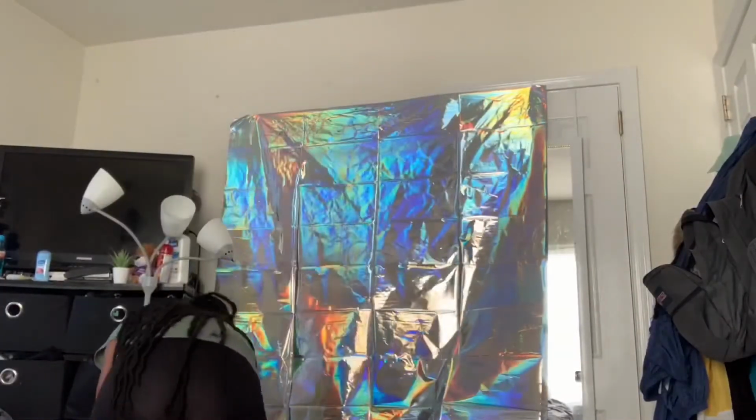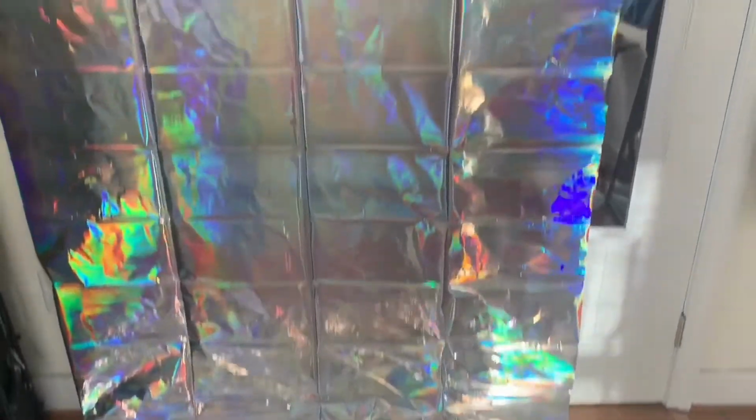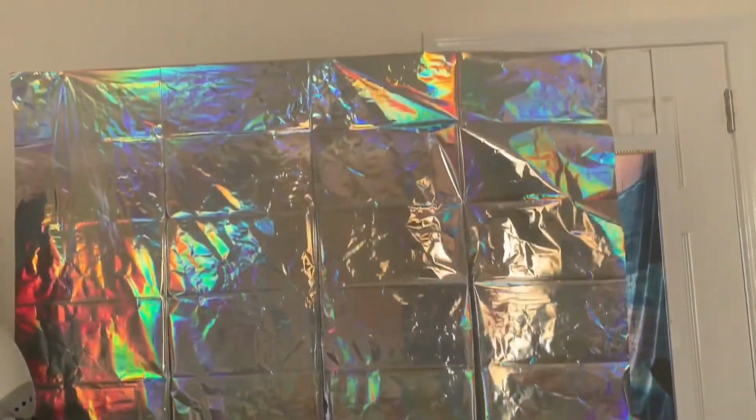So I got 2 of these metallic kind of looking tablecloths from the dollar store, and I decided I wanted to use the silver one, and I'll use the gold one for another time. But this is how it looks after I set it up.